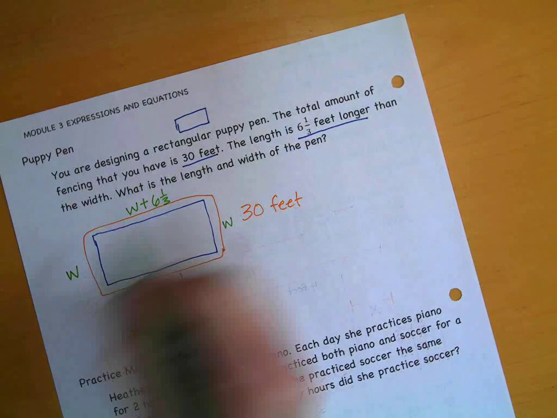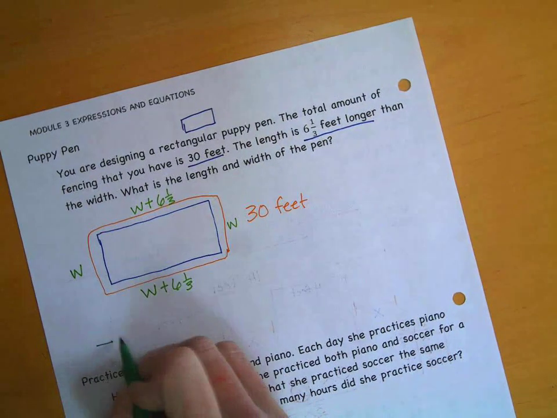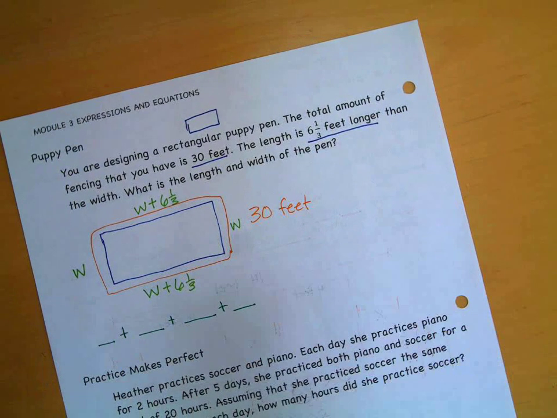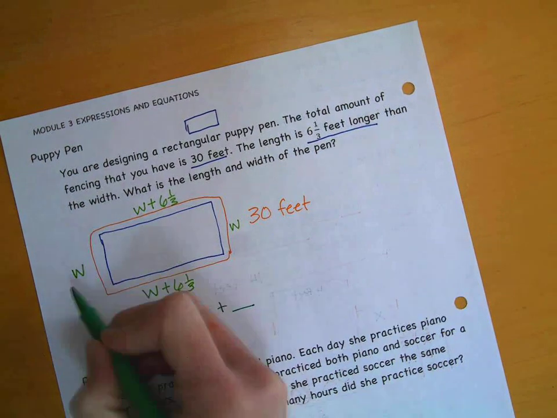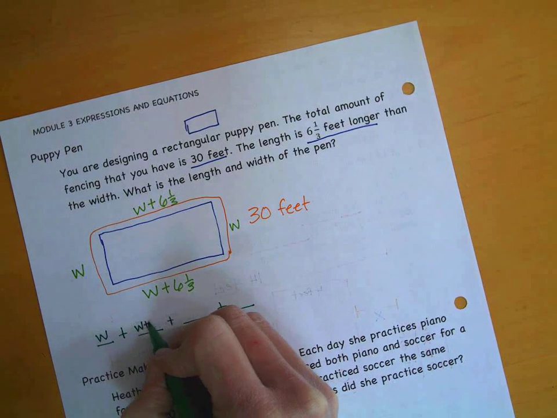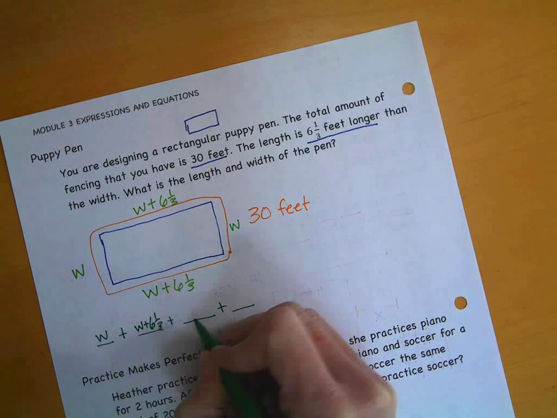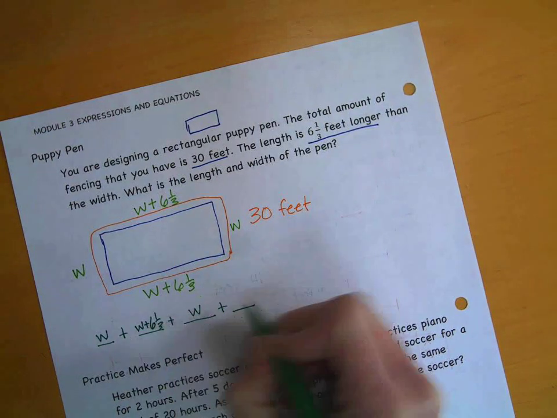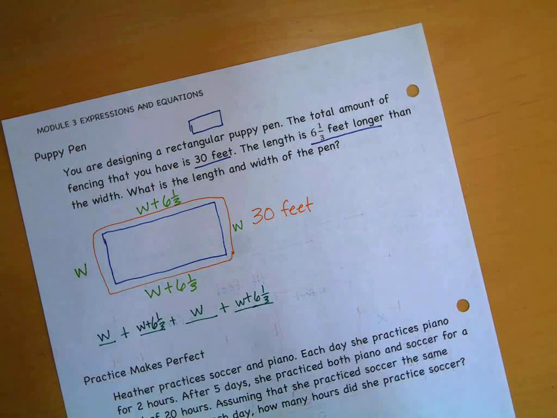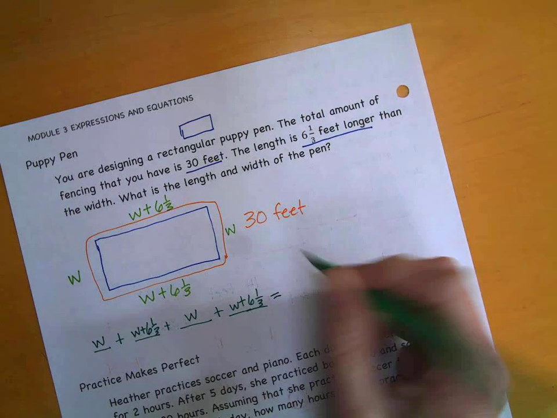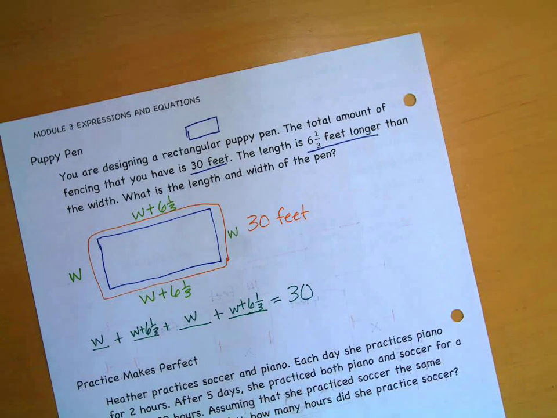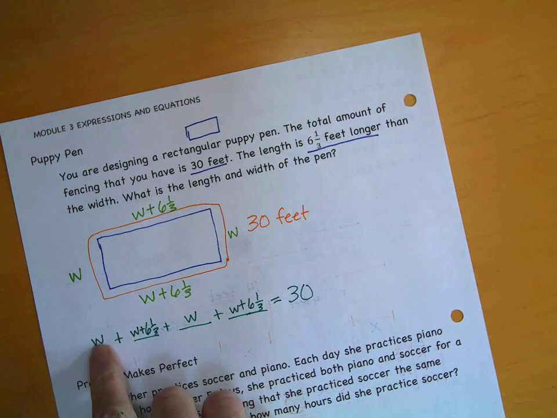Now we're just going to use what we have and put it together. So I see 4 things that we're adding together. So a math sentence with 4 blanks, right? There we go. And then what we have is width plus length, plus width plus length. Okay? That's what we have. And then all of that together equals 30, because that's the only amount of fencing that we have.